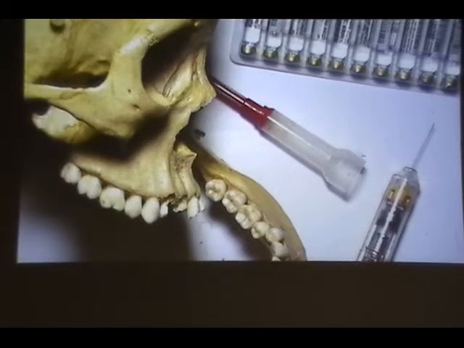Doesn't the genioglossus muscle on each side attach to the superior genial tubercle? Is that the floor of the mouth or is that the mandible? Okay, so the fold is caused by the genioglossus.